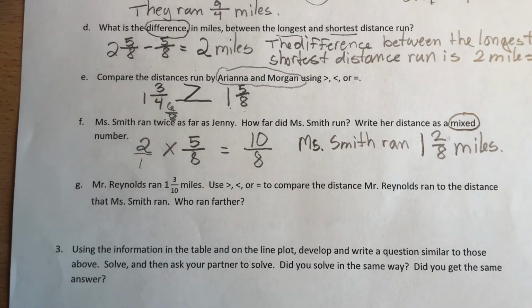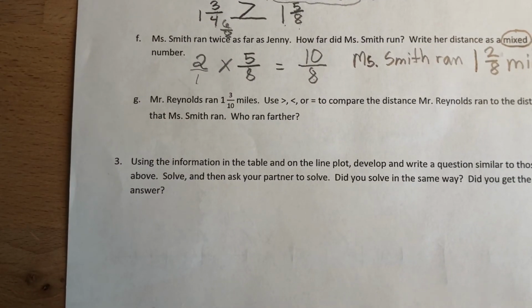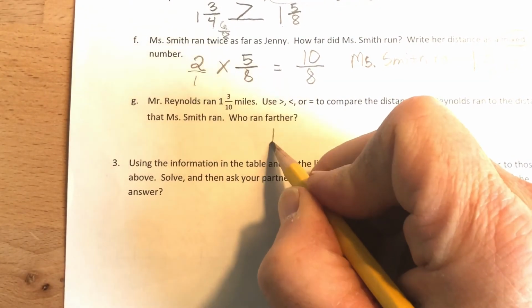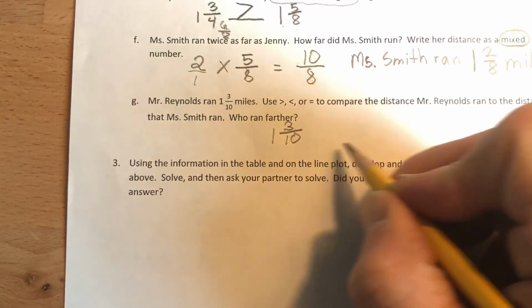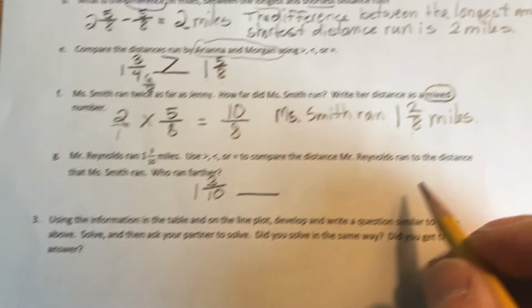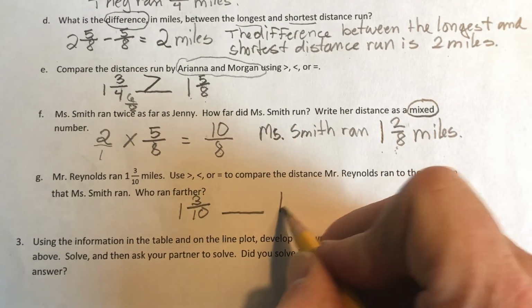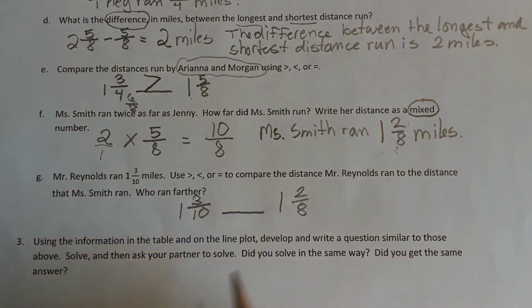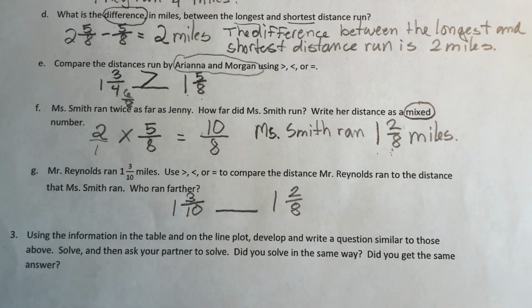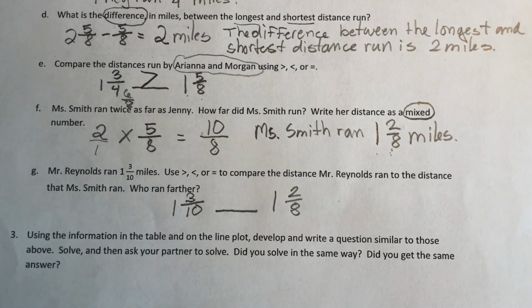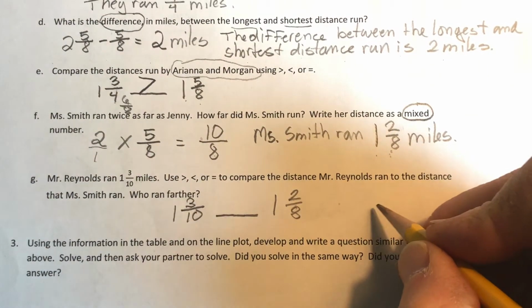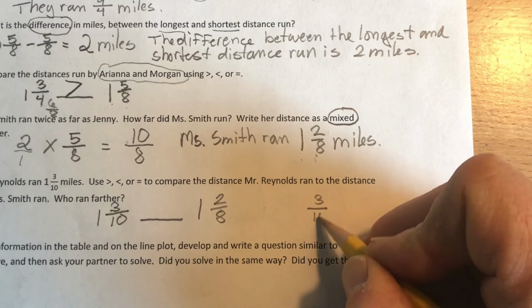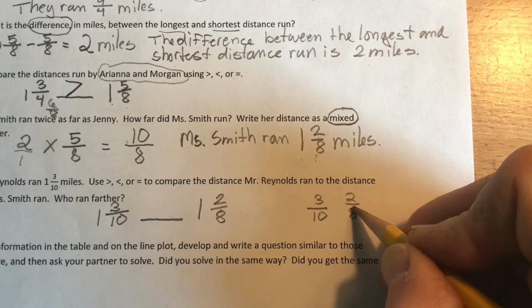All right, now, Mr. Reynolds ran 1 3/10 miles. Use greater than, less than, or equal to compare the distance Mr. Reynolds ran to the distance that Mrs. Smith ran, okay? So, Mr. Reynolds is 1 3/10. And I got to compare that to what Mrs. Smith ran, which is right here, 1 2/8. So I compare my whole numbers first. 1 and 1, they're the same. So now I look at 3/10 and 2/8. Well, those aren't related facts, are they? They're not. So what I'm going to do is create a cross multiplication sheet over here. I'm going to do this, 3/10 and 2/8, just to compare these fractions on the end.